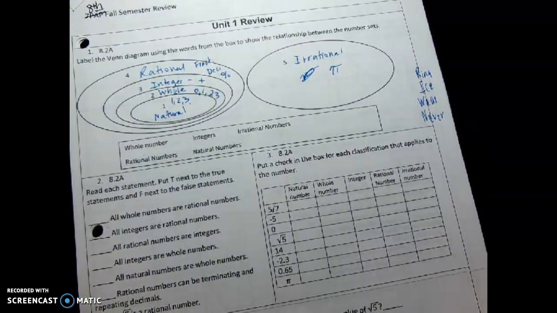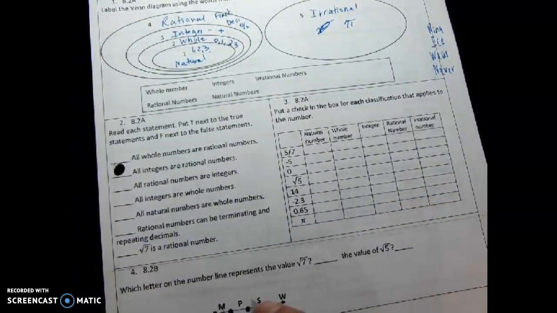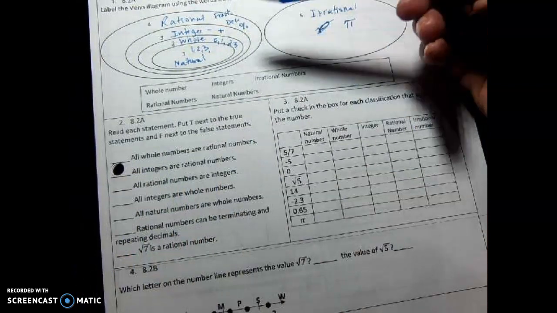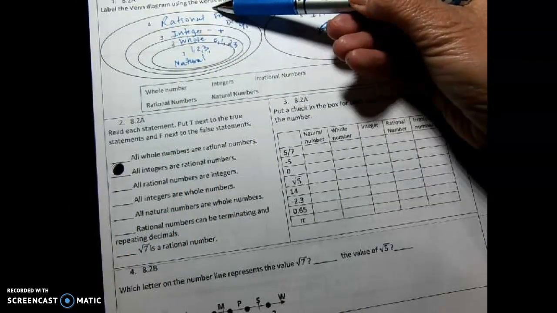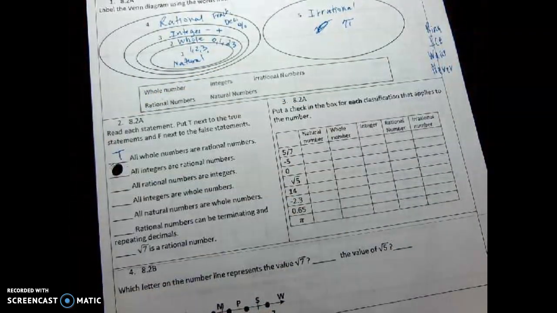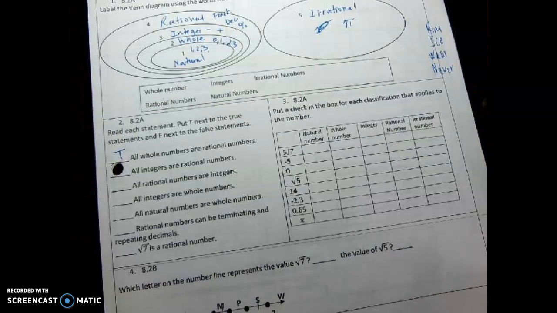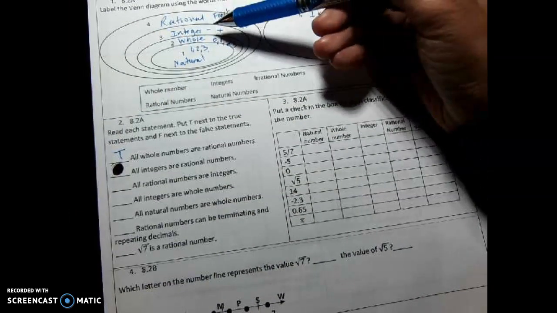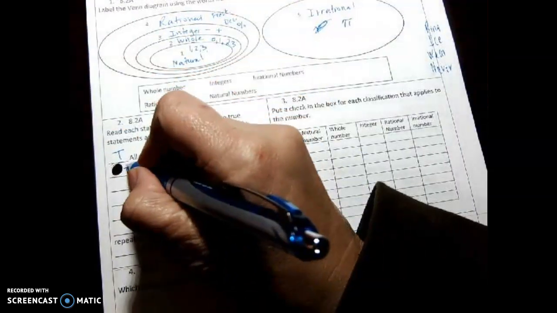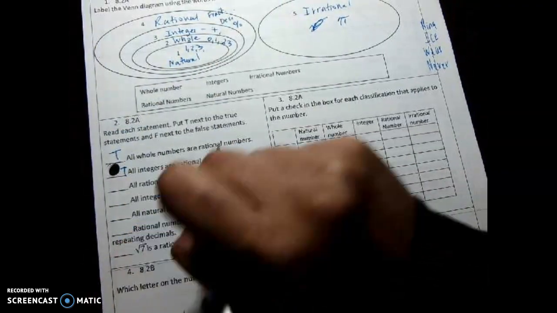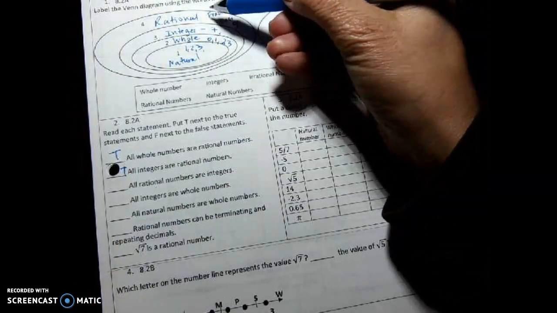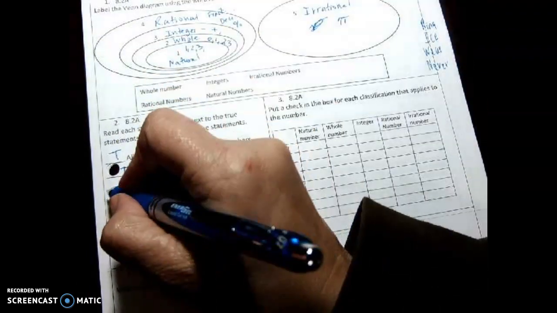Okay? So let's look at these true, false. All whole numbers are rational numbers. Here's whole numbers, and as long as it's going out, it is a rational number. True. All integers are rational numbers. Yes, true, because it's right here and it goes out towards the rational. All rational numbers are integers. It cannot go back in, so that one's false.